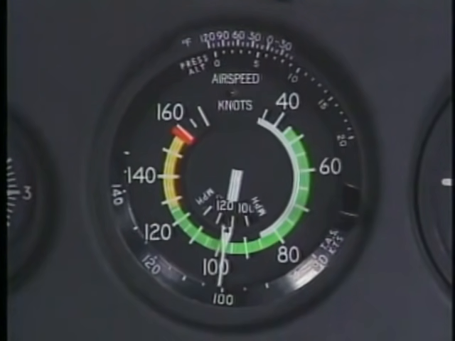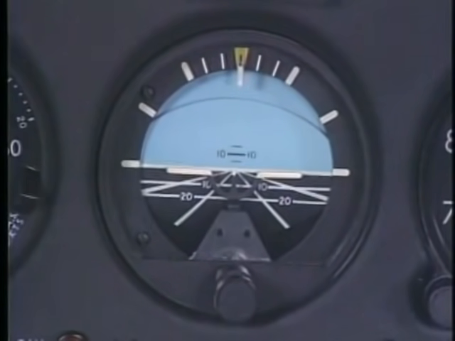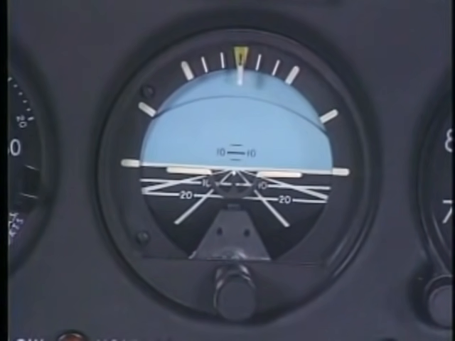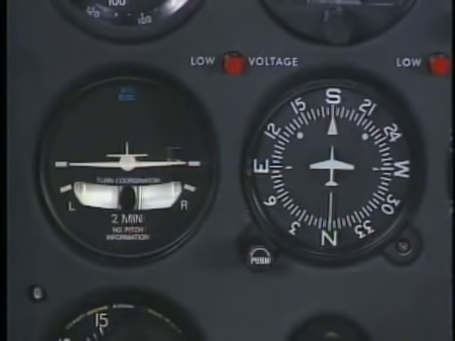While performing the maneuver, monitor the airspeed indicator and make small adjustments in pitch attitude to maintain airspeed. Check your heading indicator and turn coordinator to verify straight, coordinated flight.